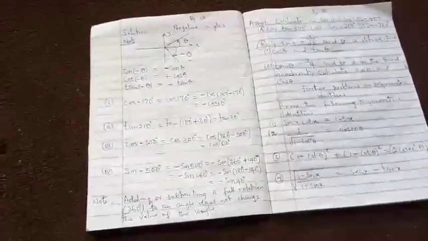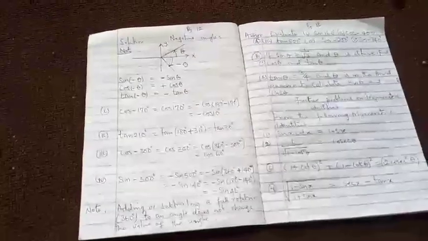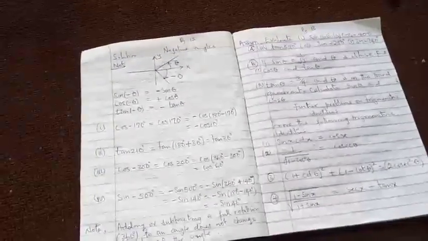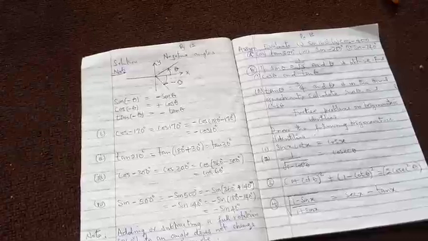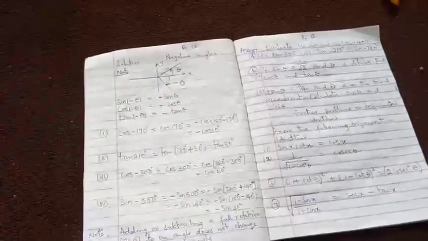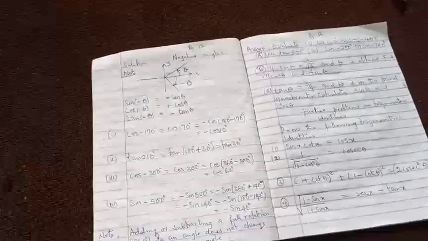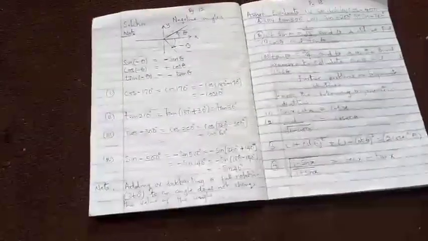But before the solution, let's consider negative angles. If you move in the anti-clockwise direction, you have a positive angle, and if you move in the clockwise direction, you have a negative angle. That is, starting from the x-axis, taking it as the origin, 0 degrees there. If you move from the x-axis upward, you have a positive angle. If you move downward, you have a negative angle. Now, sine minus theta is minus sine theta. Sine of a negative angle is negative, cosine of a negative angle is positive, and tan of a negative angle is negative.